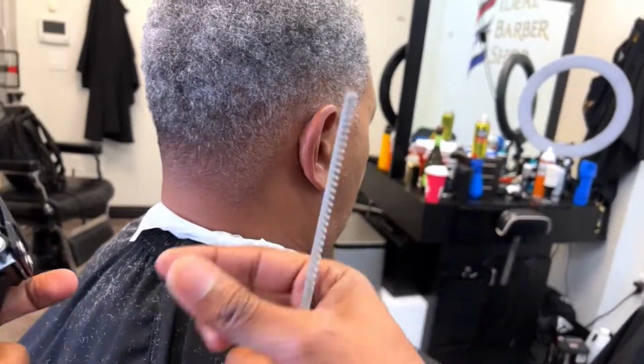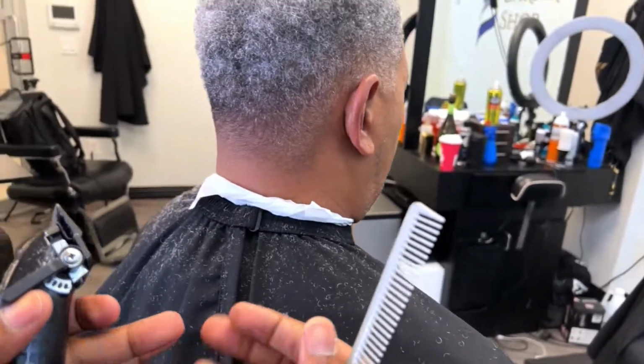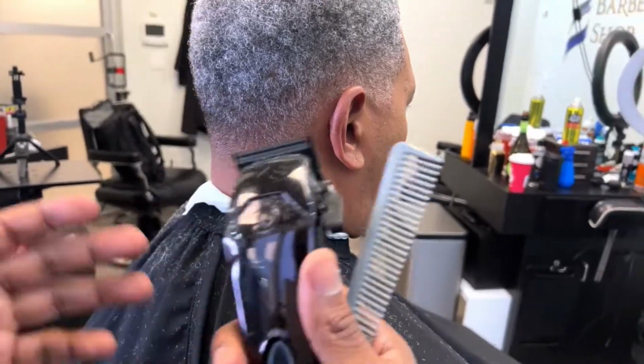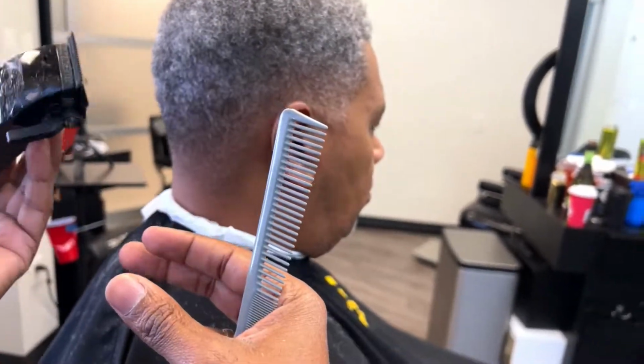So if I'm thinking about taking down weight, if I really want to debulk this haircut, then I would put on a guard. If I'm just maintaining and cleaning up the shape, then freehanding works perfectly fine.